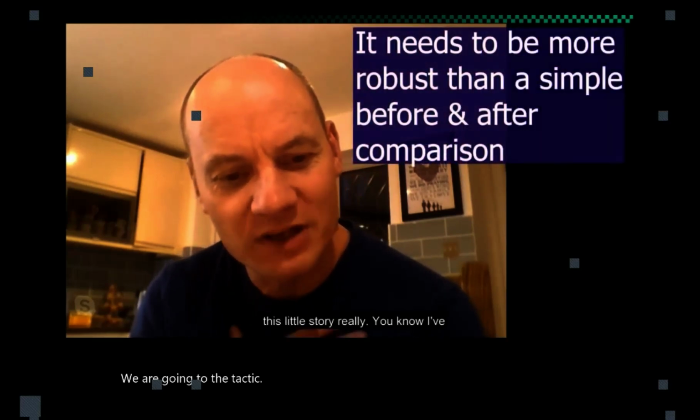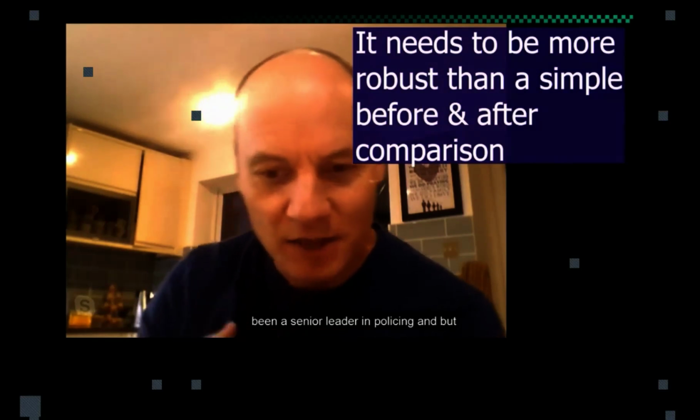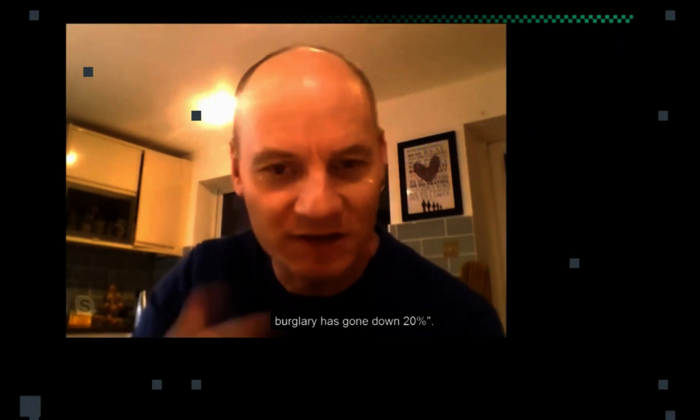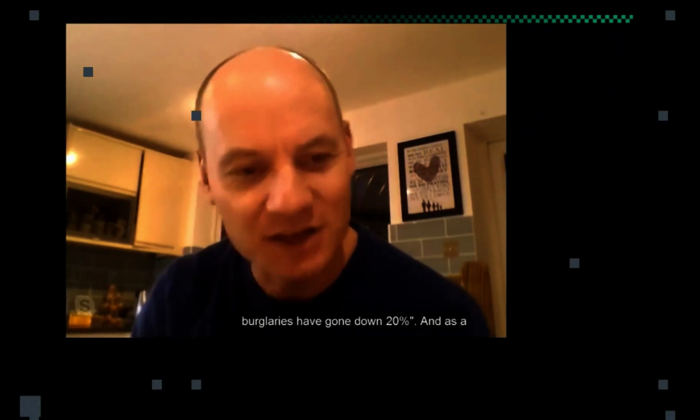I've been a senior leader in policing, but I've been a PC as well, and I've seen senior leaders stand up and say, since I've taken over this command, burglary has gone down 20%. And what that leader is saying is, because of my great leadership, burglary's gone down 20%. And as a constable, I know that's not down to your great leadership.